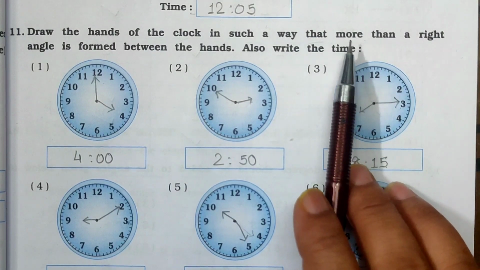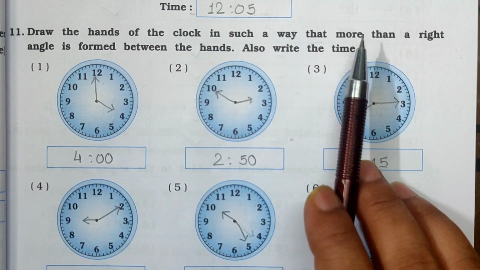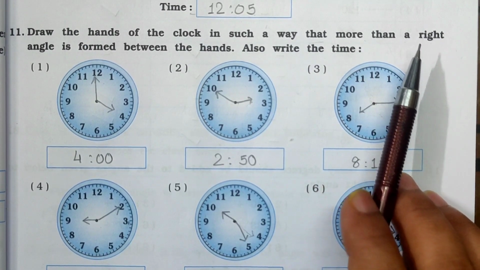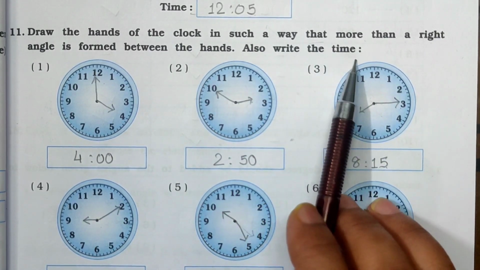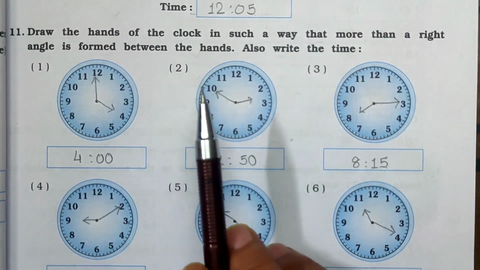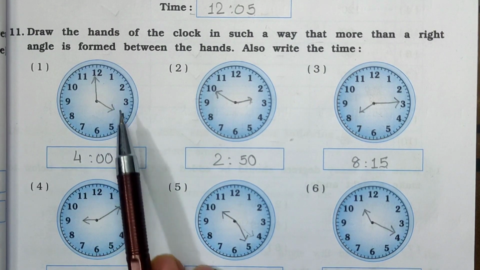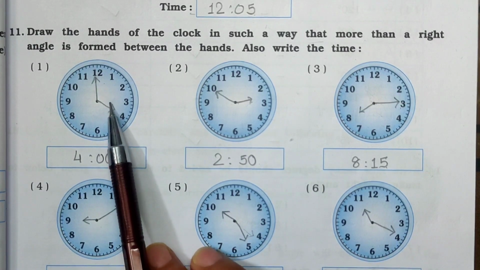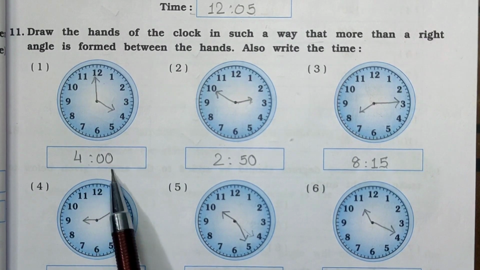So you have to draw the hands in such a way that the time shows more than a right angle. That angle is formed between the hands. Also write the time. You have to write down the time also. Here I have shown 4 o'clock. See, it is seen that more than a right angle is formed. So it's 4 o'clock.